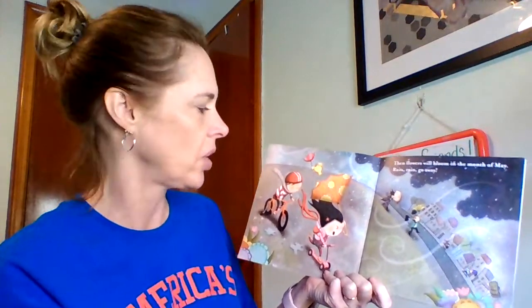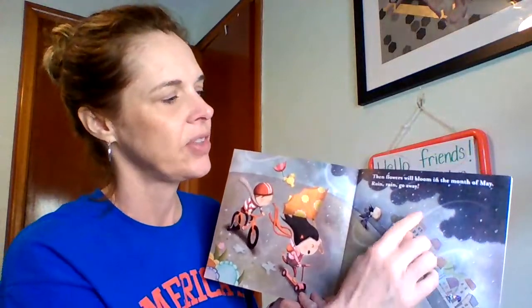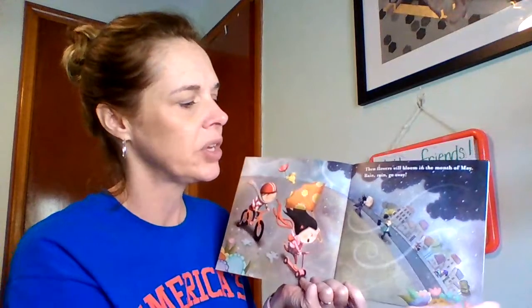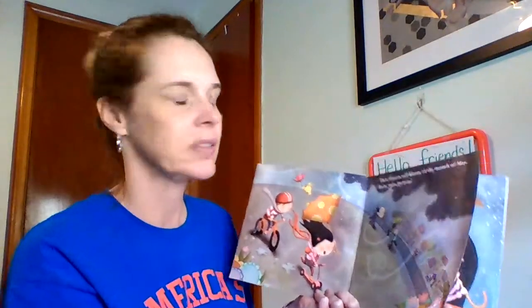Rain, rain, go away. So there's a saying, April showers bring May flowers. So that's the one good thing about the rain that we get in April, is it does make our flowers grow.